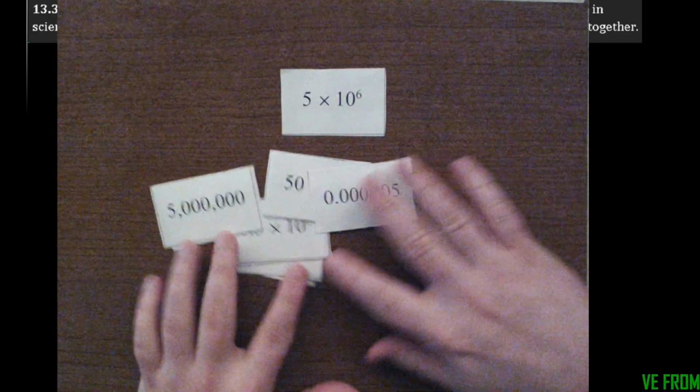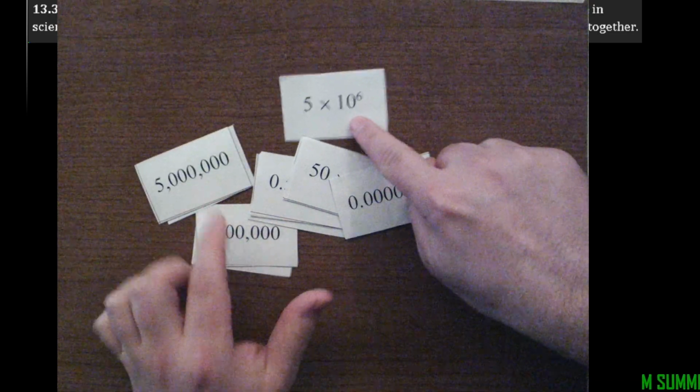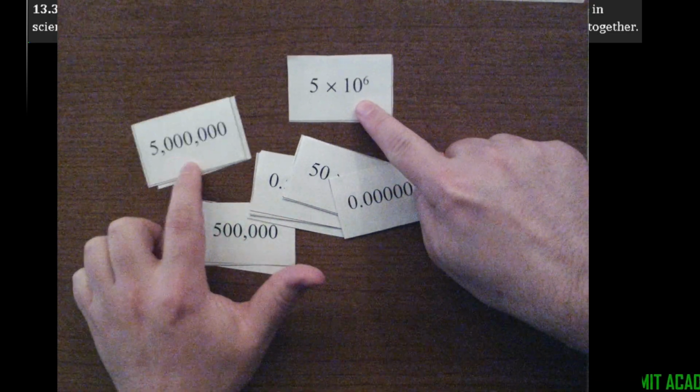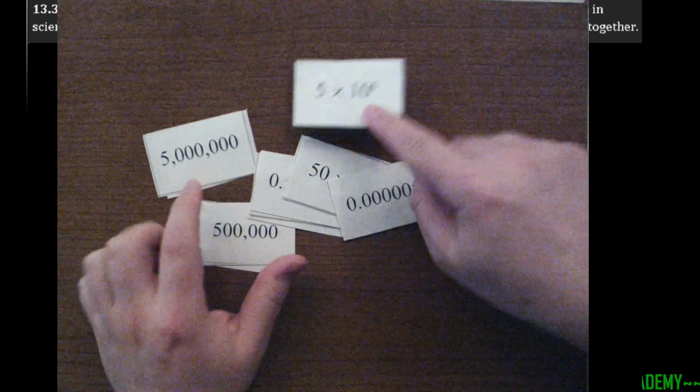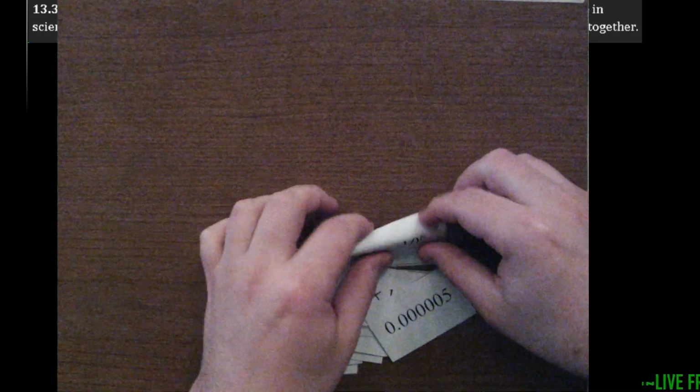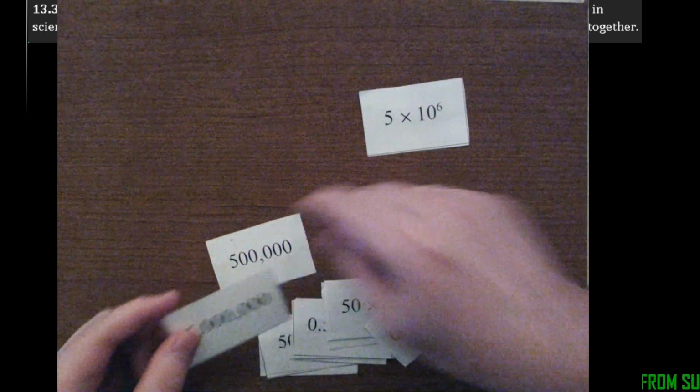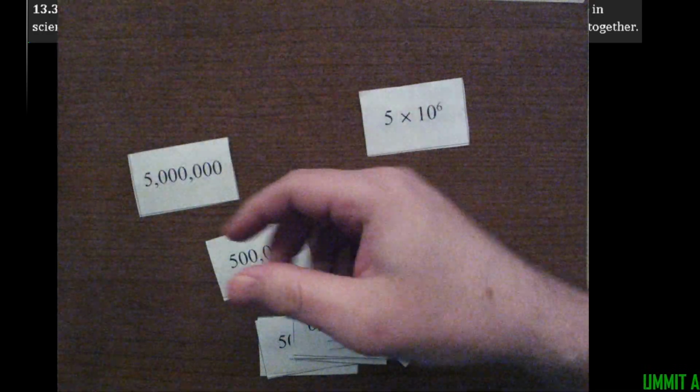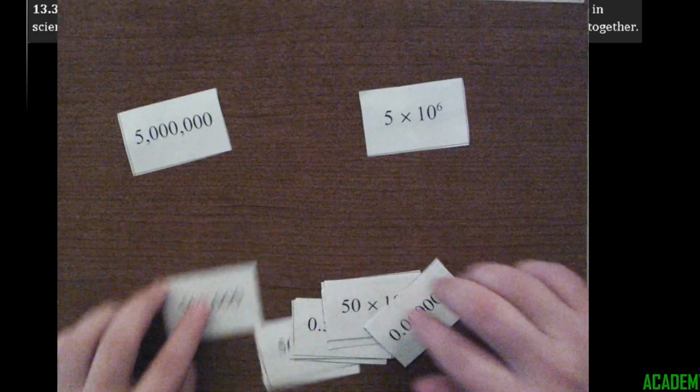So what you can do is I'm going to have these different cards, and if you notice, again, something like this is in scientific notation, or something like this is in standard form. And so I can separate those like this. I have scientific notation, and I have standard form.